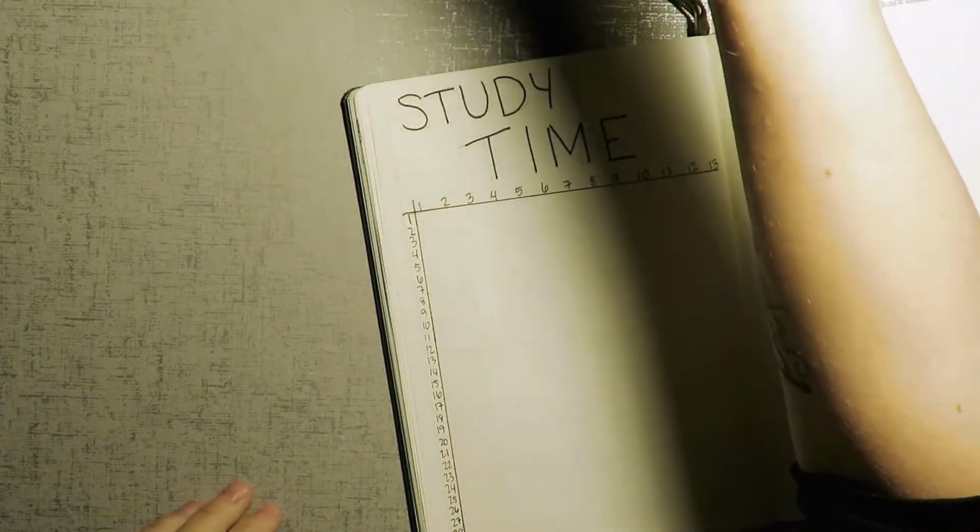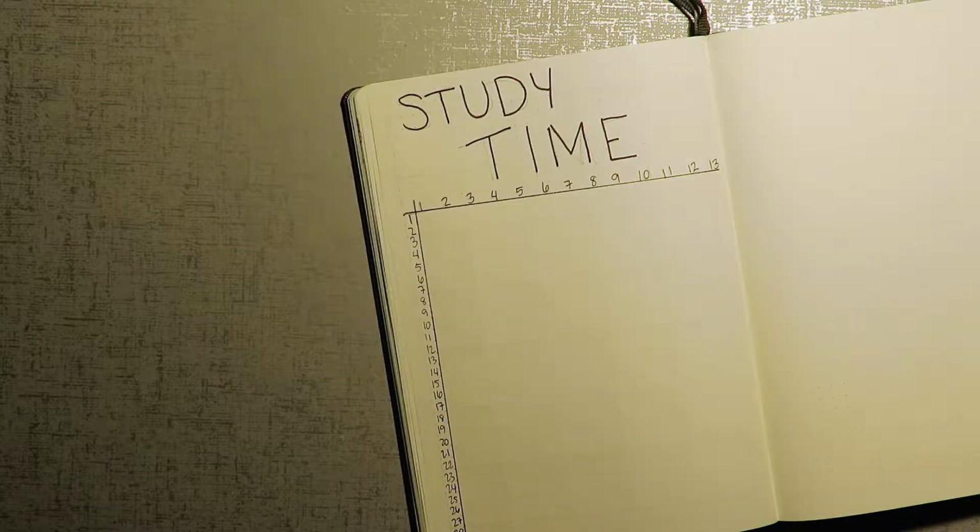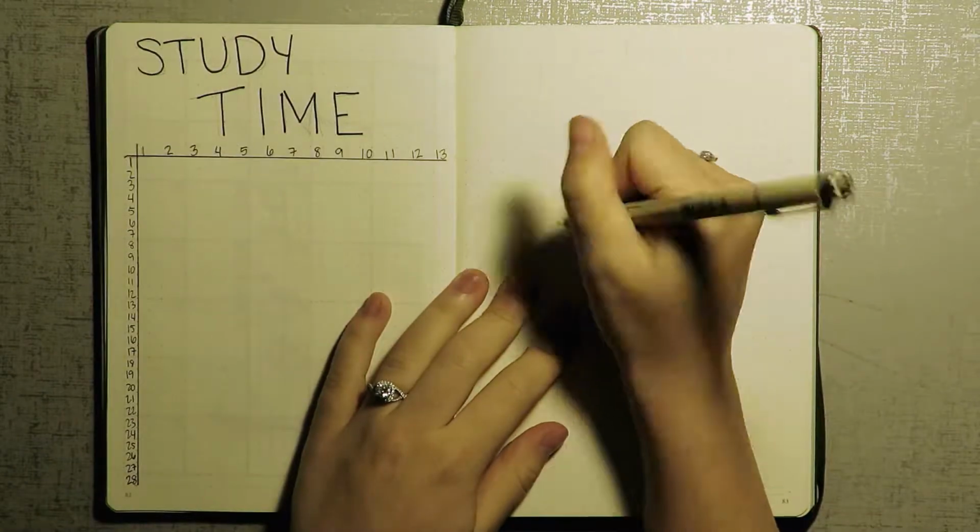The study time that I include is the time that's outside of class. So any time that I'm in class will not be included on here, but if I go home or go to the library and I'm working on a particular class, that will be included on here.